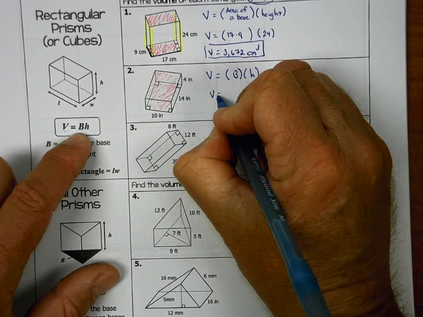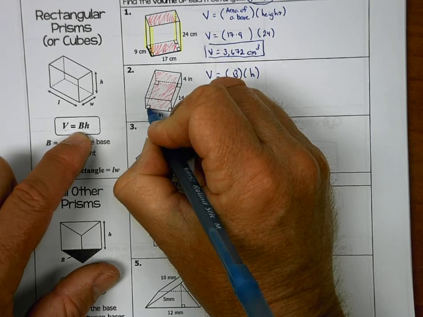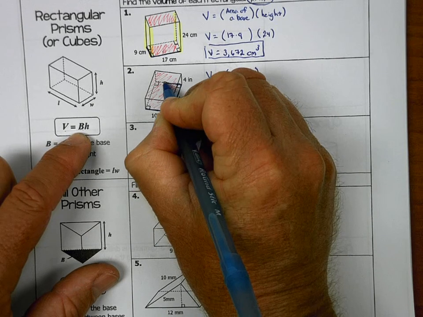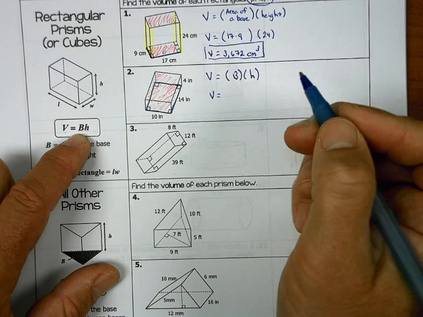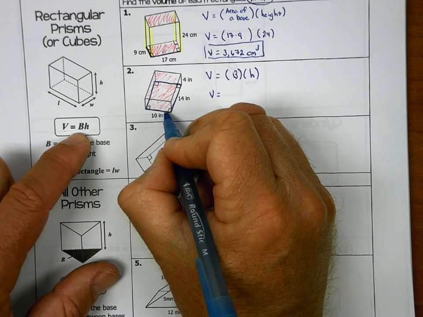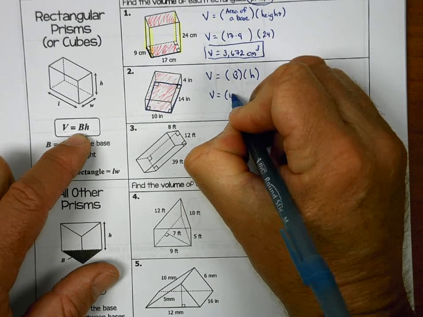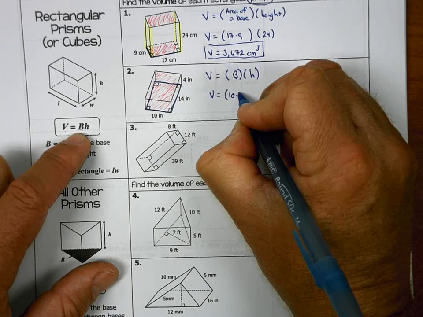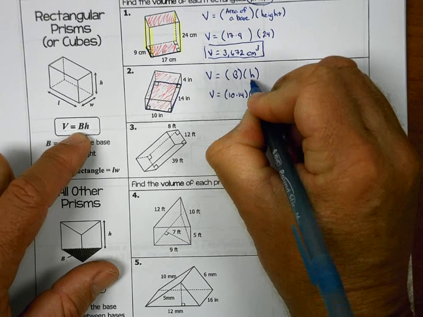So what type of shape is one of the bases? Well, if you notice, one of the bases is right here. I'm outlining it. It is, once again, a rectangle. So how do you find the area of a rectangle? Well, you take the length of the rectangle, which is 10. You multiply it by the width of the rectangle, which is 14. Then we're going to multiply it by the height.